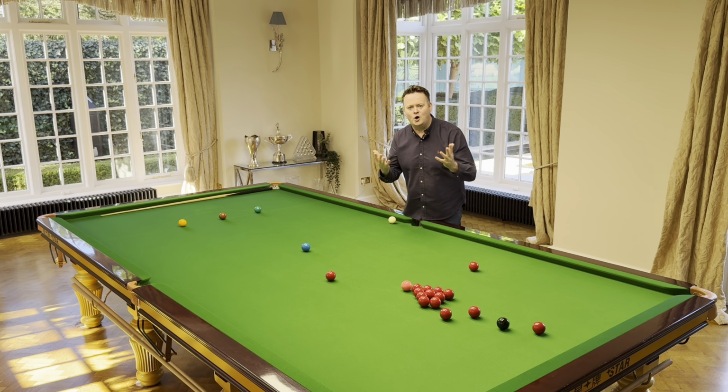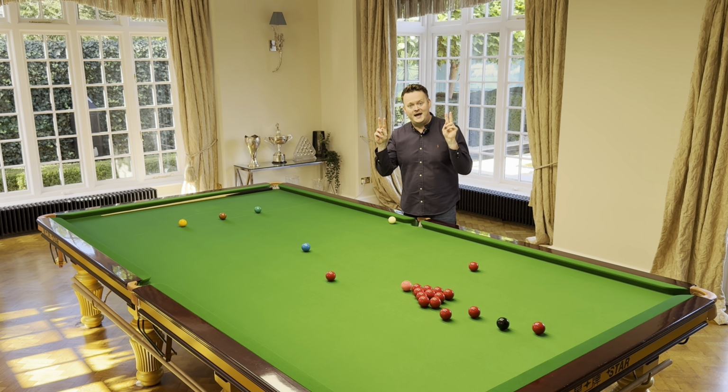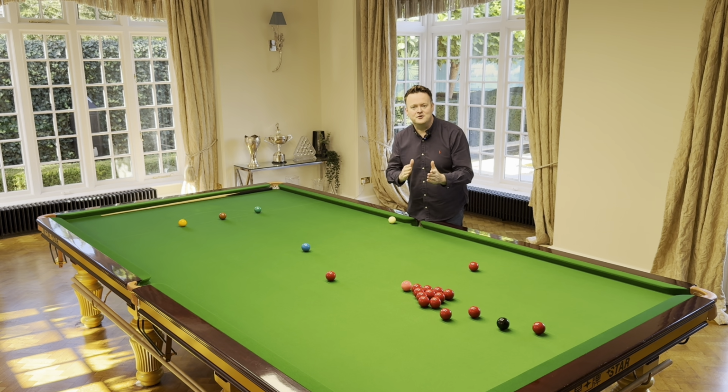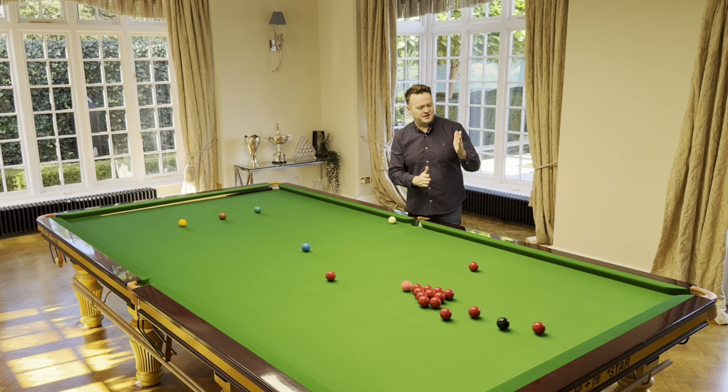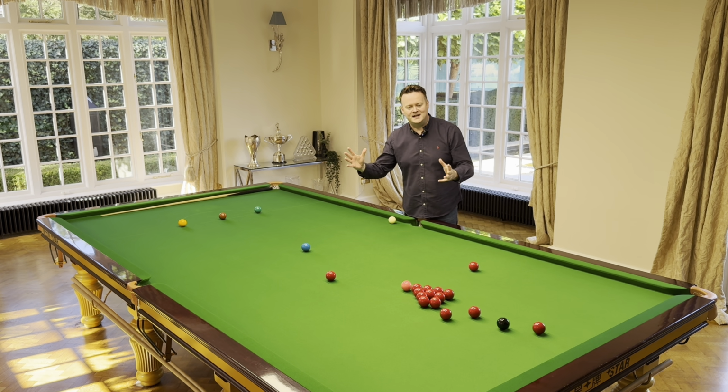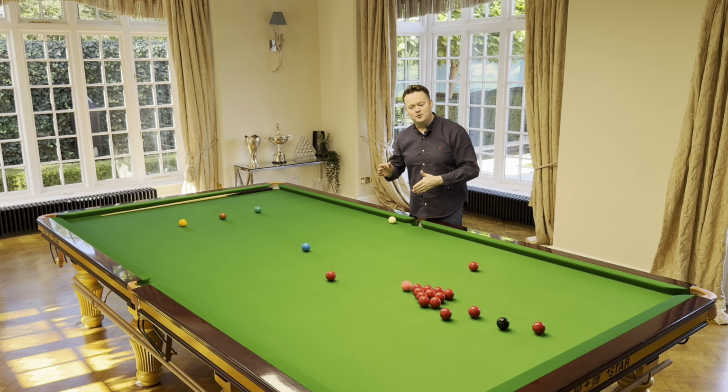General rule of thumb, the older the cloth, the more square a table will play. That's something we take into account even on days through tournaments. We know from day 1 to day 4 or 5, that table will get squarer. The ball will come off the cushions at a different angle.